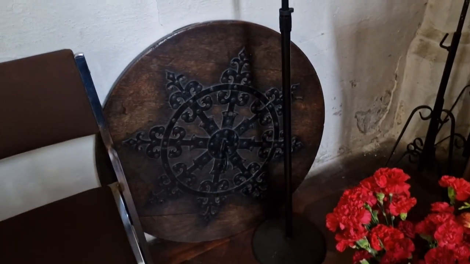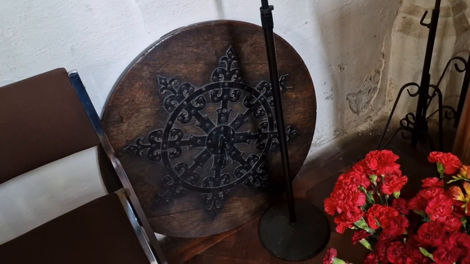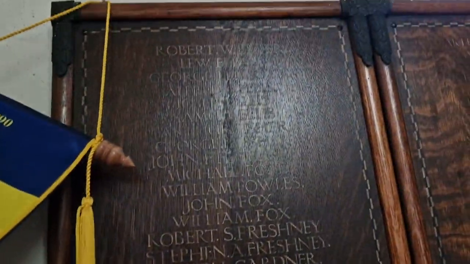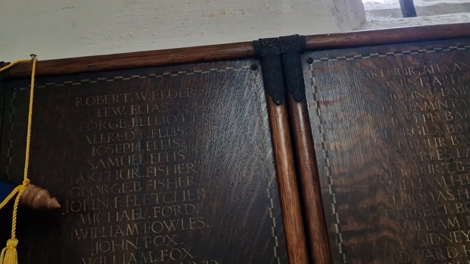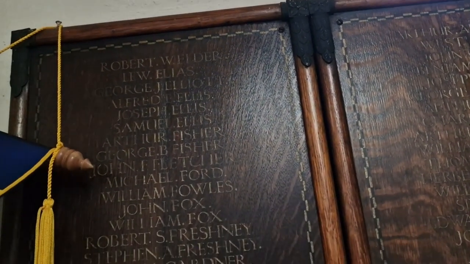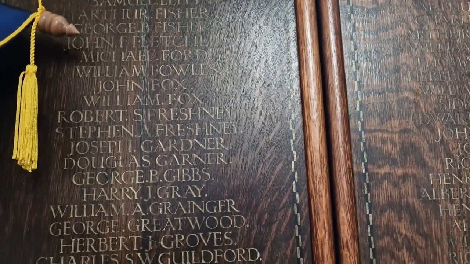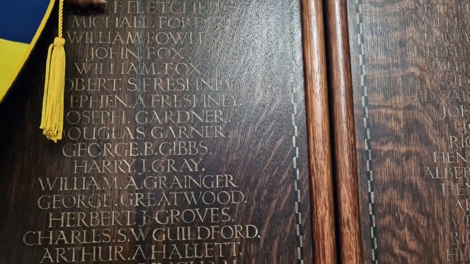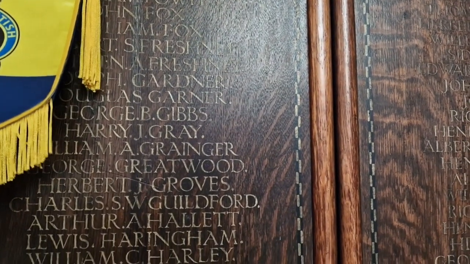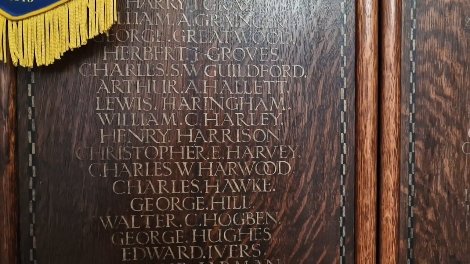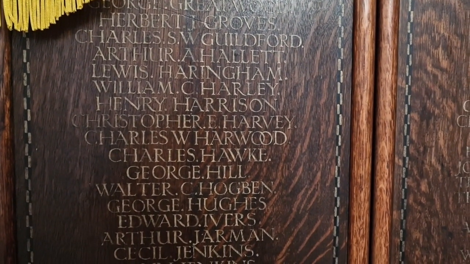The cover for the font there, look. And this is the Roll of Honour. I'll just move this flag aside. Ypres 2018. Two of my great-grandfathers were at Ypres. Arthur William Price, my nan's dad, and Thomas Henry Williams, my granddad's dad. Ypres and Flanders was my great-granddad Price.